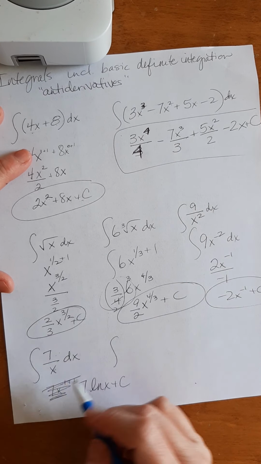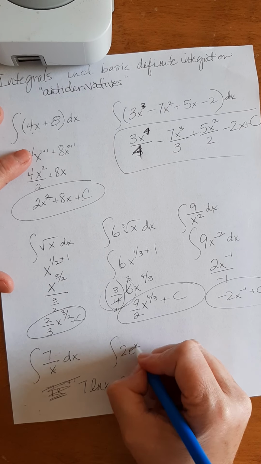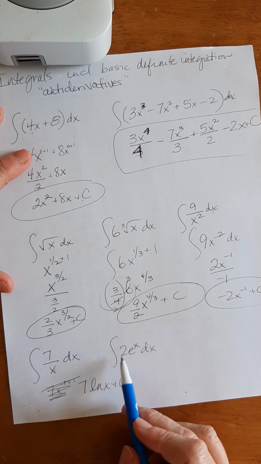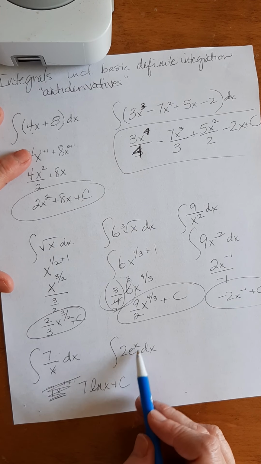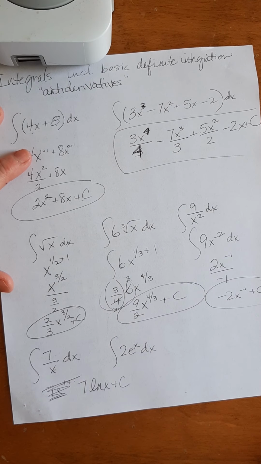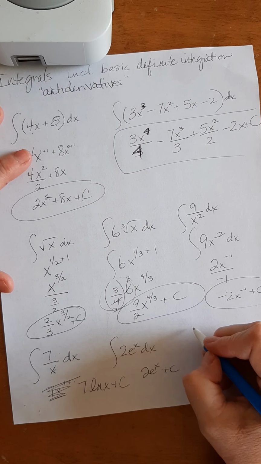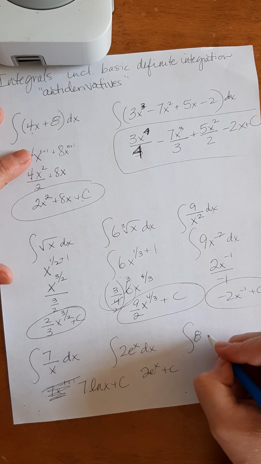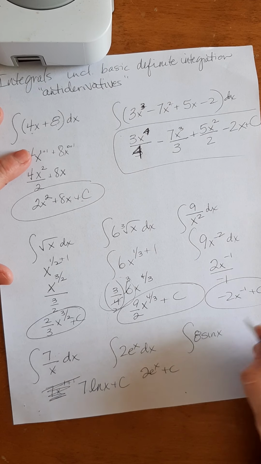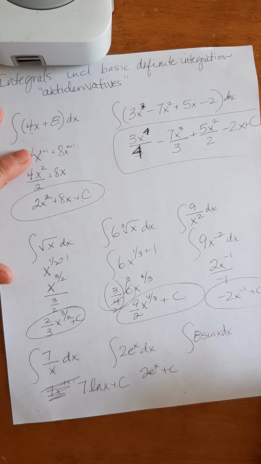So now you remember those. If I wanted you to integrate e to the x, remember its derivative is the same thing, e to the x. So that's just 2e to the x plus c. Just like if I had 8 sine, remember what derives to give you sine, just like if I said 6 cosine.